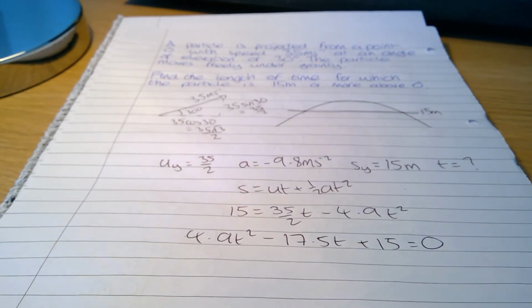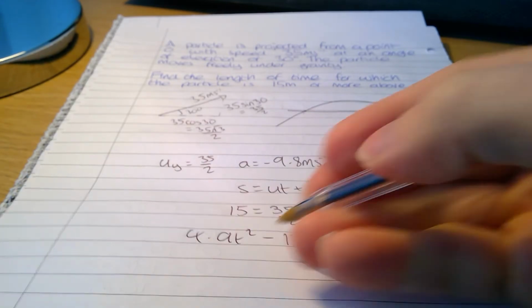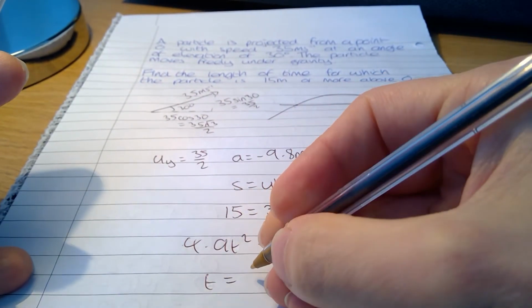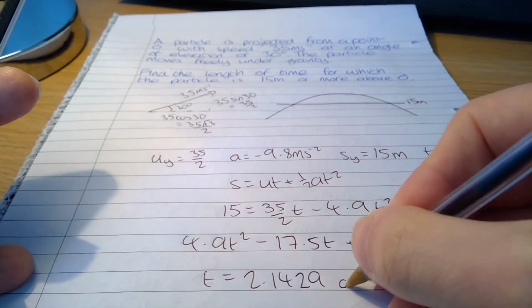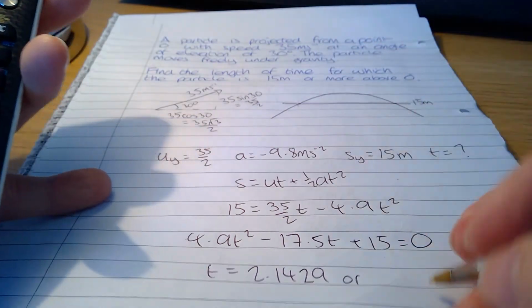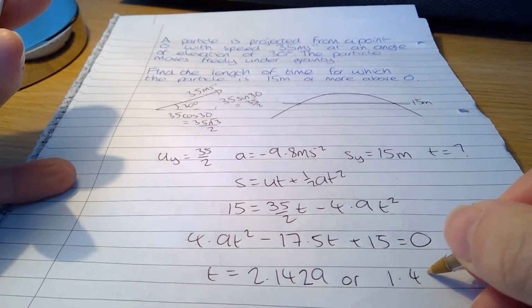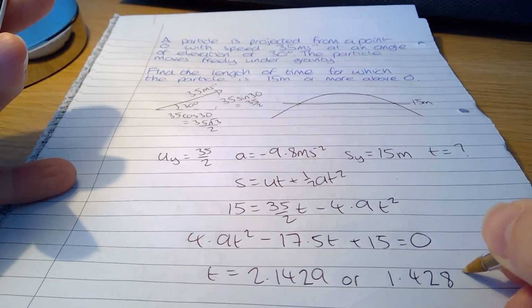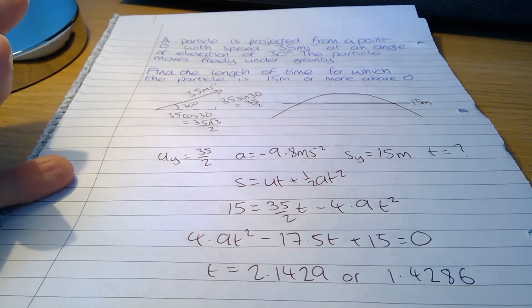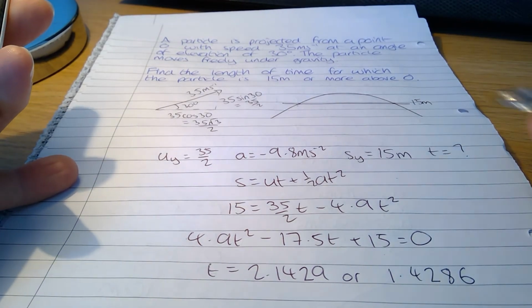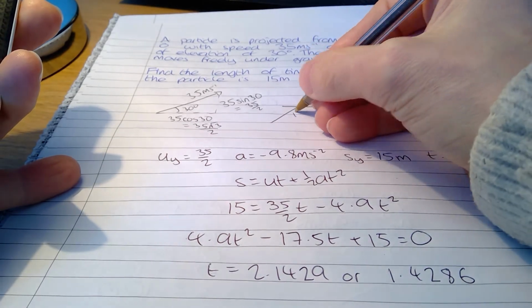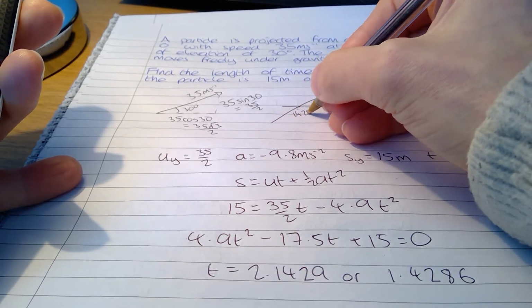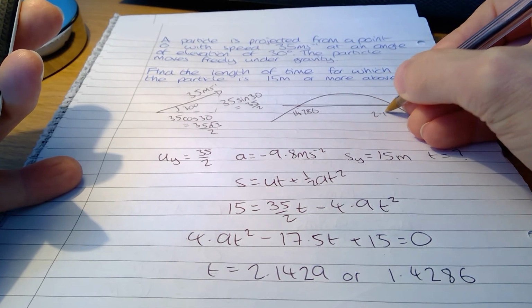Okay, so doing that, I get two solutions. I get t equals 2.1429, or the other one is 1.4286. So those are the times at which it's at 15 meters. So it's above 15 meters between those two times. So this one's the 1.4286. This is the 2.1429.